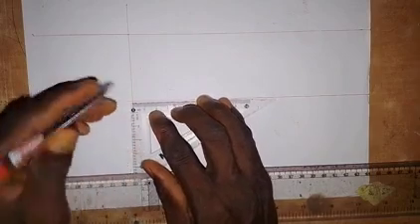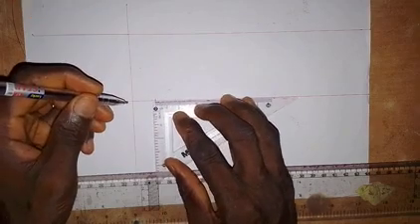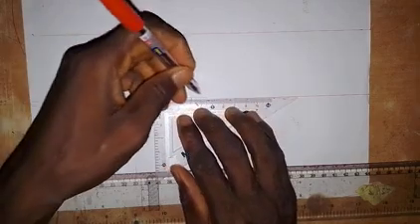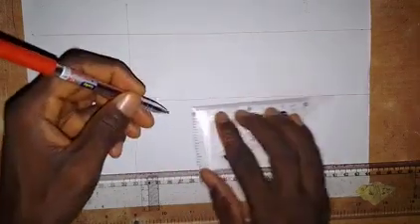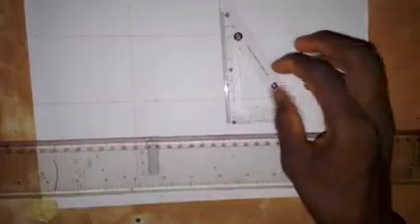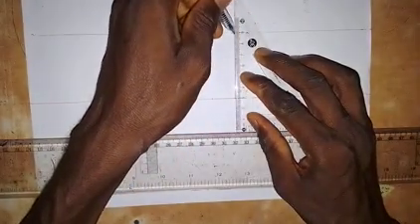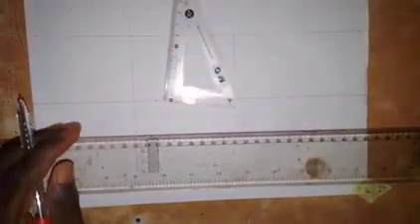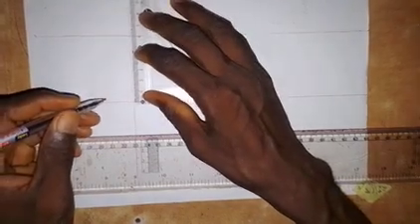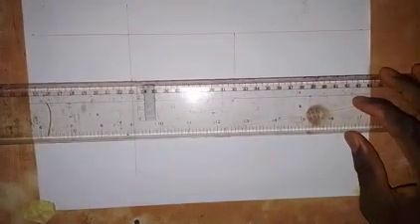Then I will take a measurement of 20 millimeters here, and then 50 millimeters, and then I will take another 20 millimeters. So this makes everything 90 millimeters. Here I will draw a vertical line like this. Then I'm going to take a measurement of 20 millimeters along this part. So this is 20 millimeters. Then I'm going to draw a horizontal line.